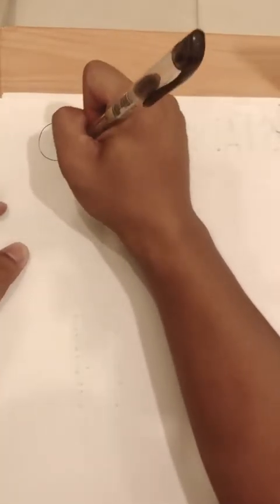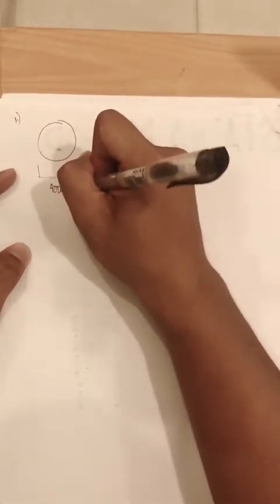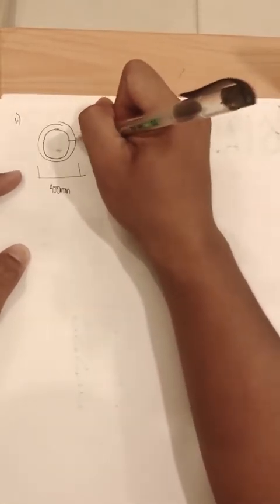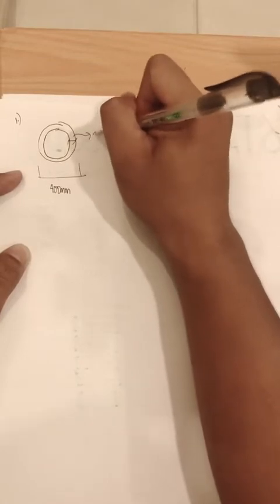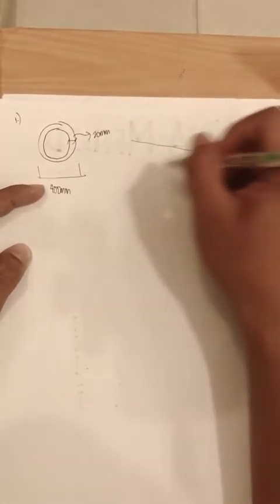So, ang sabi daw, meron daw tayong cylindrical pressure vessel with a diameter of 400 mm. Then, ang wall thickness niya daw is equivalent to 20 mm. Then, meron daw tayong internal pressure P equivalent to 4.5 megapascal.